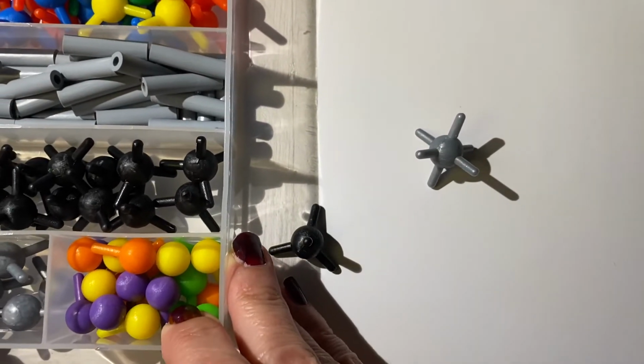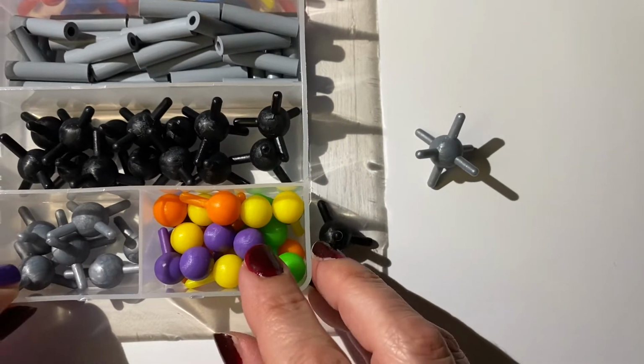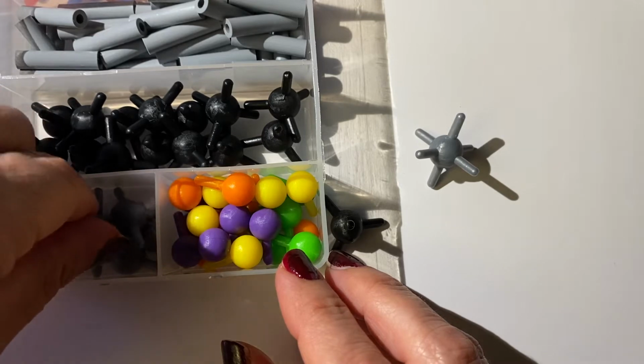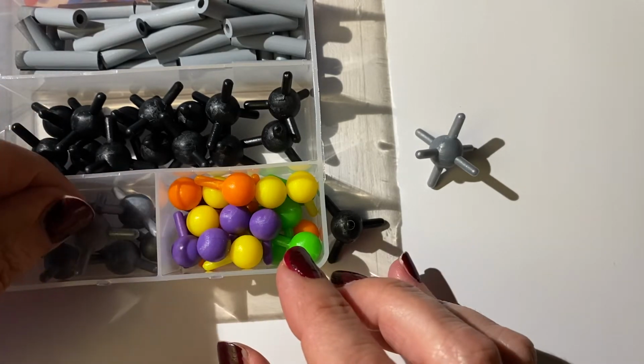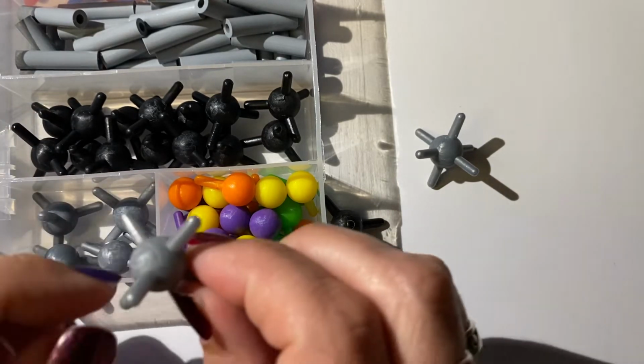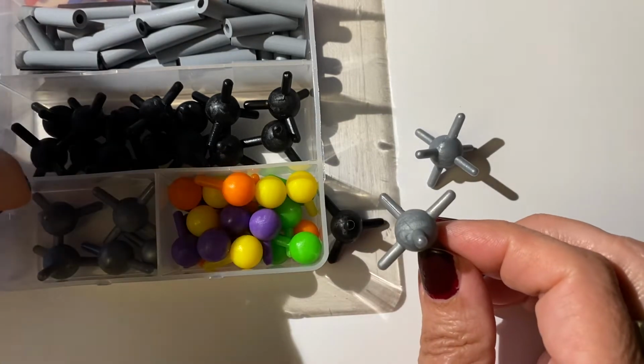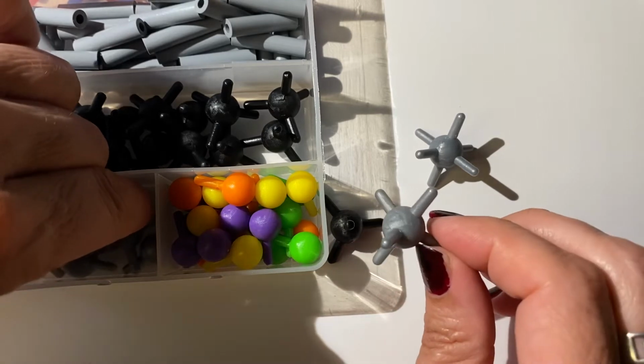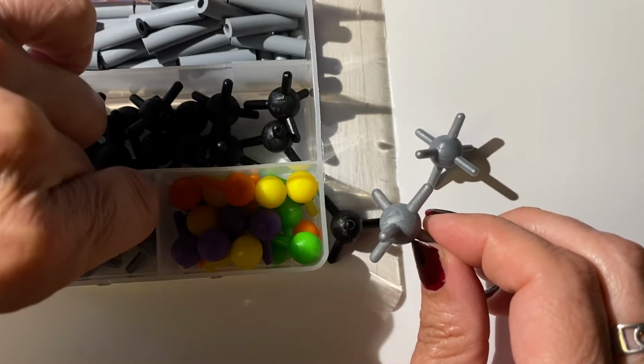This particular kit also, I noticed, let's take a look. It includes, look at this one, this trigonal bipyramid.